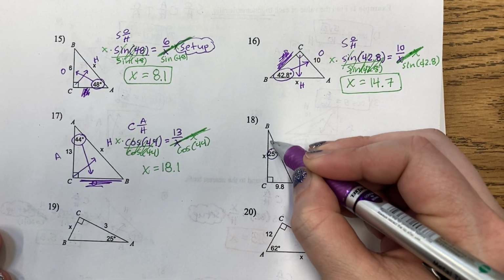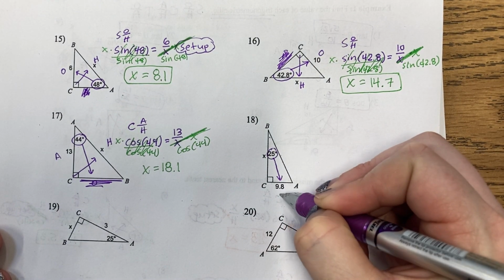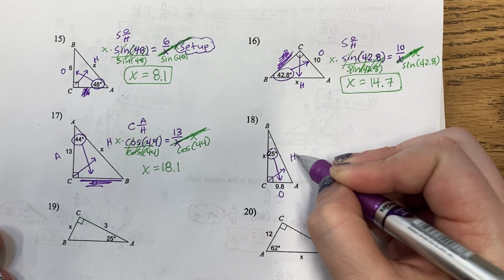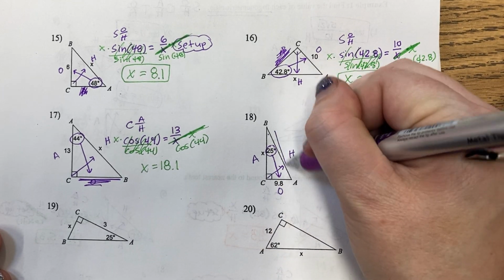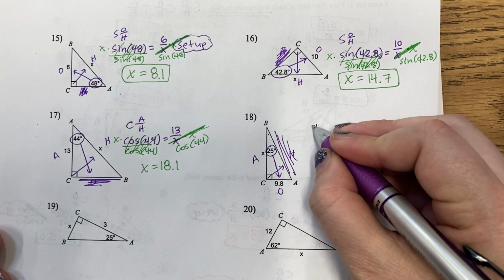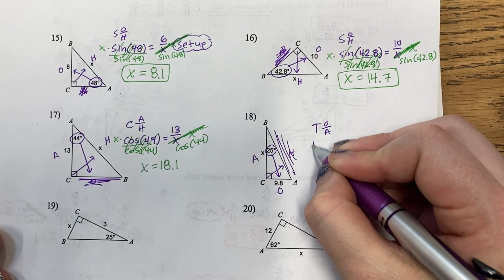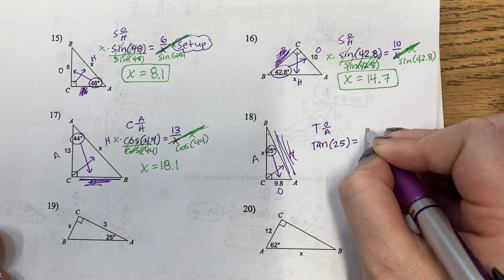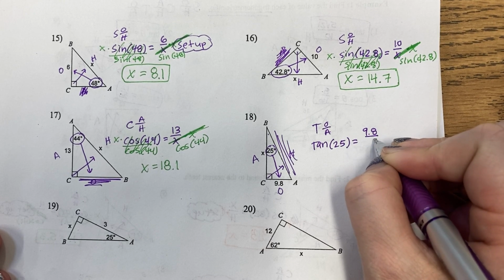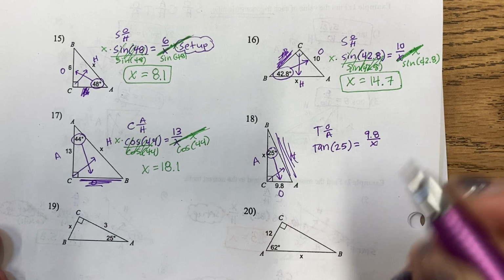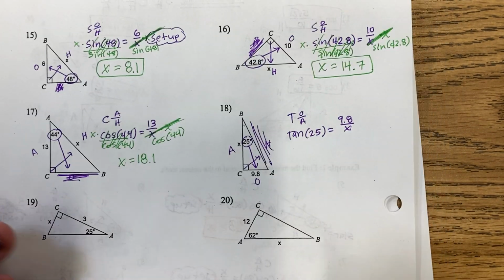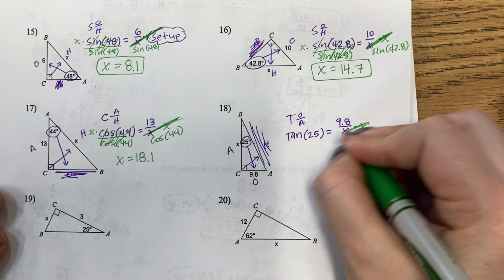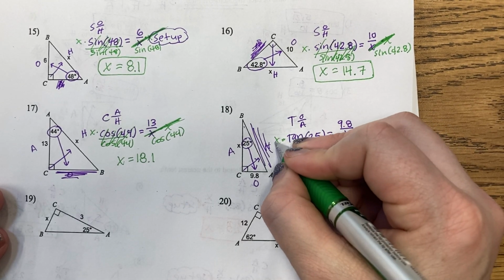Here's my angle. It's in this corner. When I walk across to the opposite side, hypotenuse, adjacent. H does not have a letter. I'm using TOA. Tangent of my angle equals O over A. Man, these are all the mean ones. Times by x.